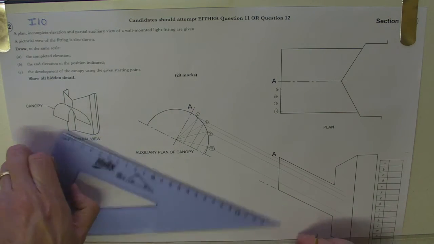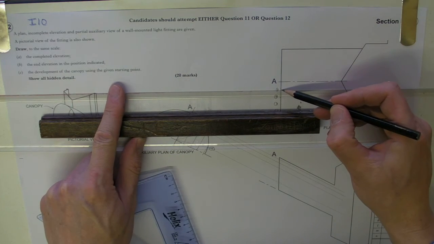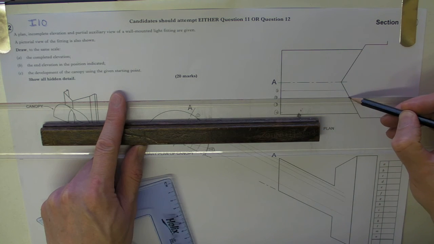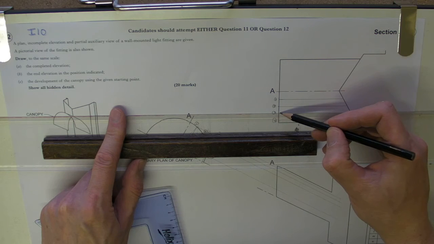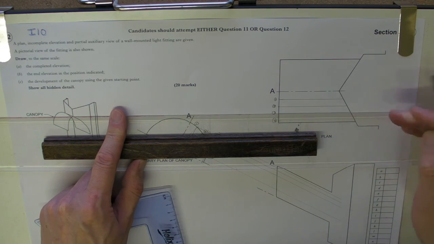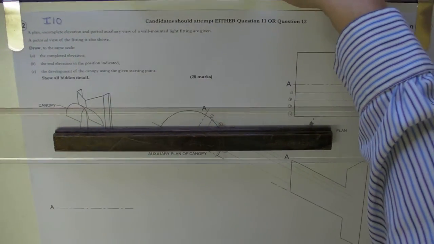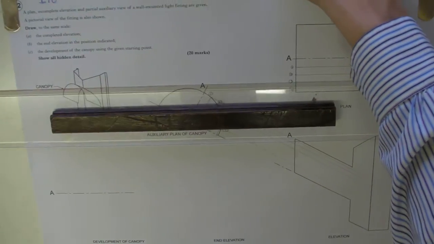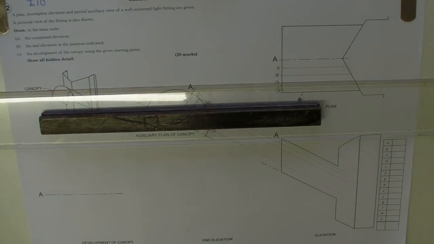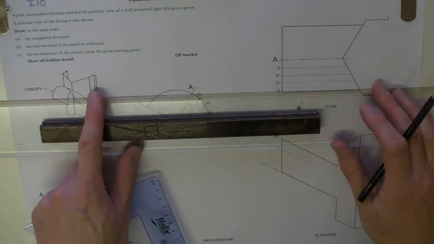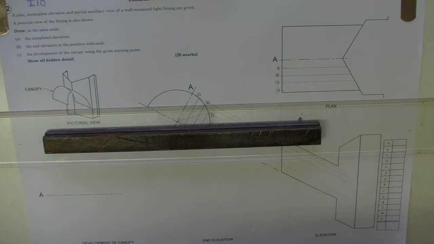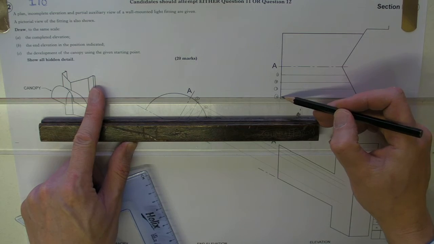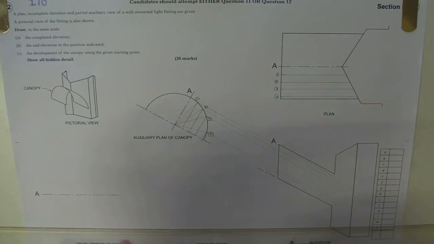So I now just project these across till they hit the slope. Gremlins today, all going horribly wrong. Right, okay, hopefully you can still see that. Going a wee bit off the straight, just straighten things up, and then from 4 across to there. Okay, now the fun happens.